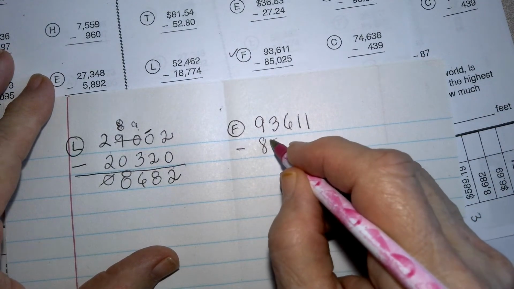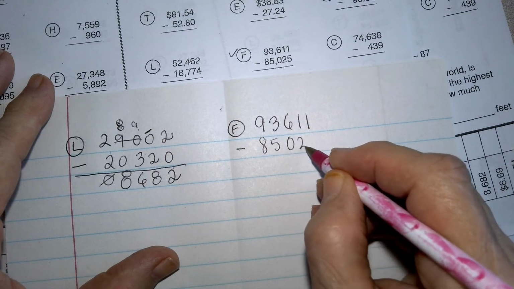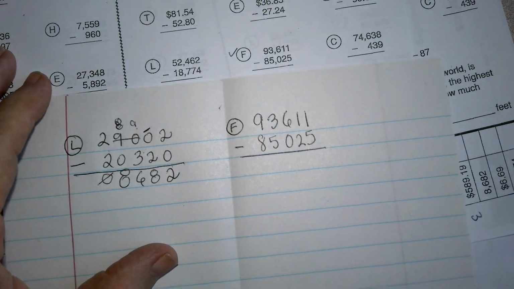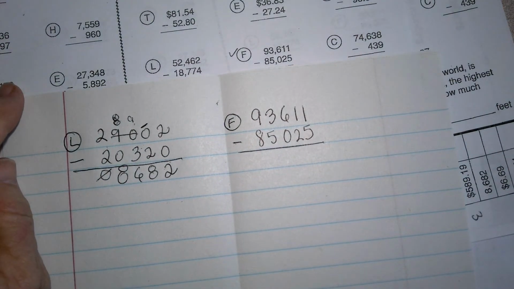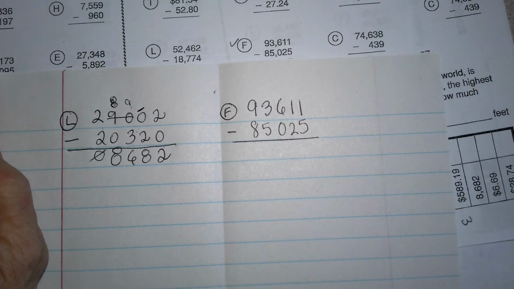Minus 8, 5, 0, 2, 5. So Jaden, tell me when you're done. Okay. Are you done, Jaden? Okay, you got it. Anybody else still writing?